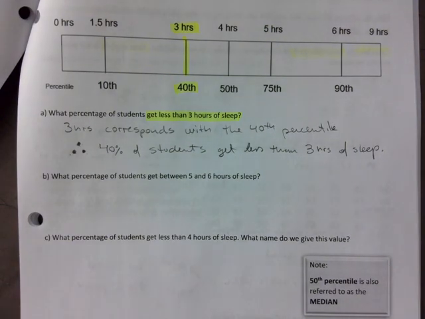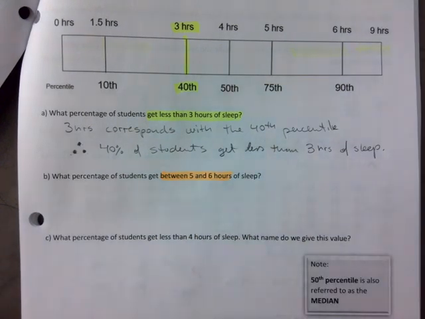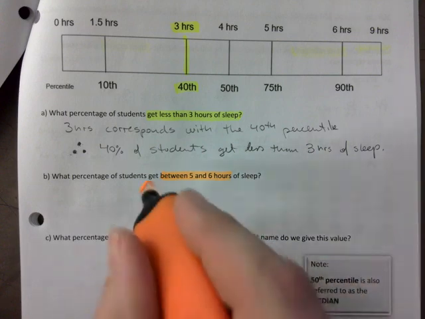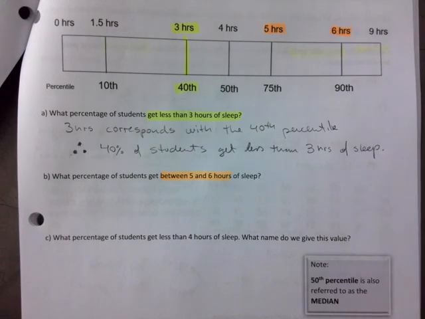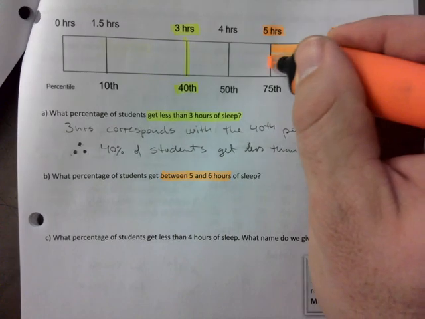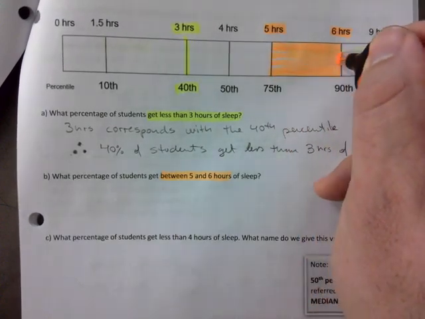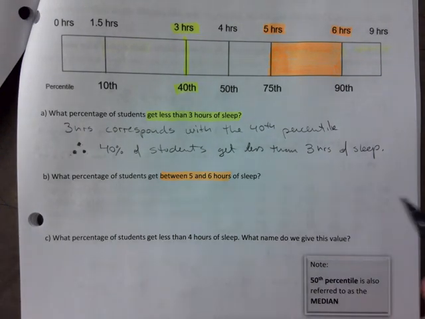What percentage of students get between 5 to 6 hours of sleep? Uh-oh, that word between threw a lot of students off on the exam. I don't know when this was, years ago. Between 5 and 6, let's go look for 5 and 6. Between here and here. So we literally just want this area. We just want the percentage that would be here. Any guesses as to how to find that? It's not that complicated. Maddie? That's right.